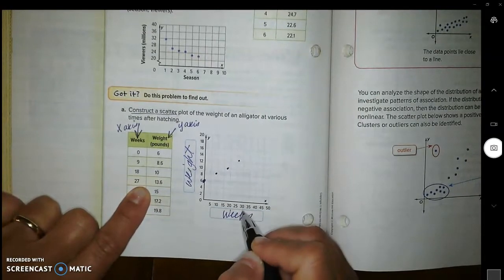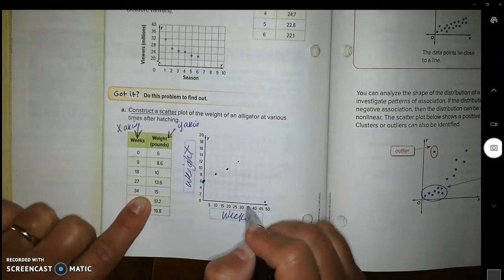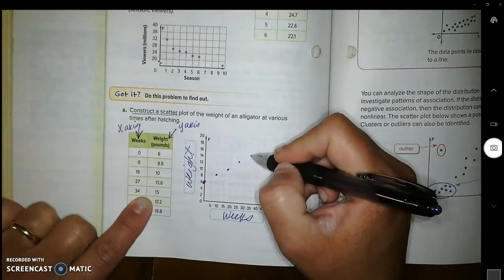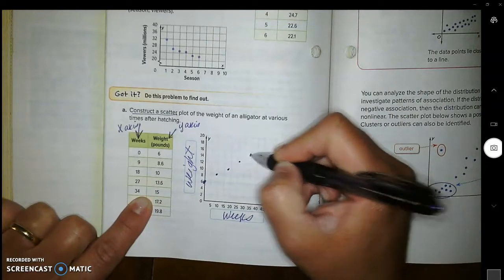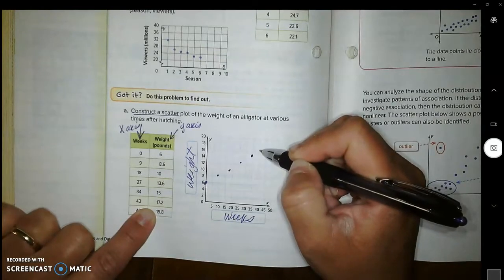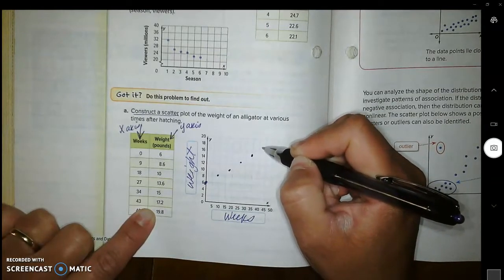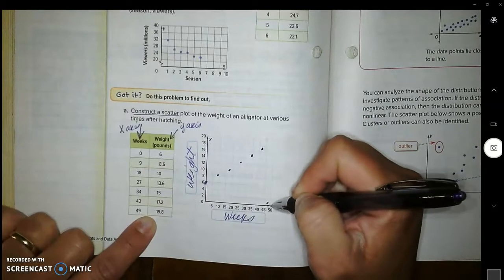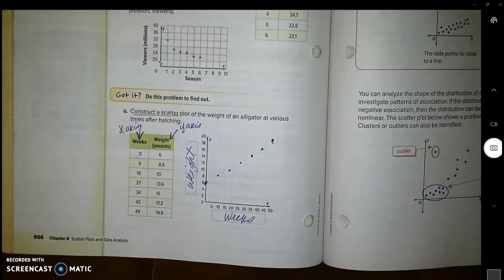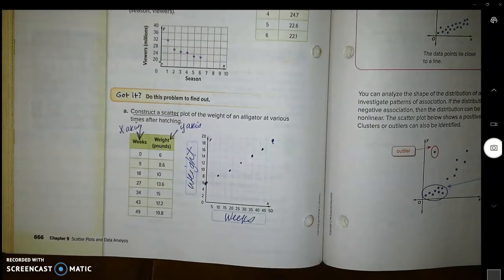Might want to be checking my points to make sure I'm putting them in the correct location. (34, 15) would be like in the middle of 14 and 16. (43, 17)-ish. And then (49, ...) close to 20, would be something like that, okay? And so there you go, scatterplot, okay?